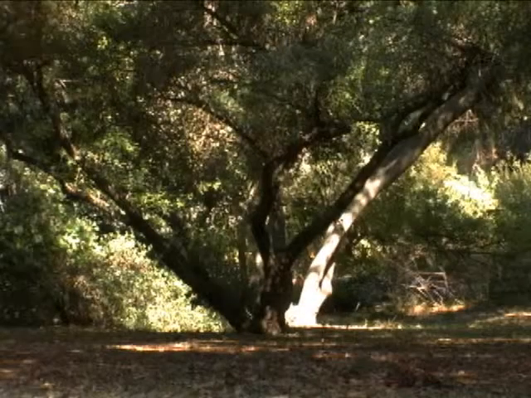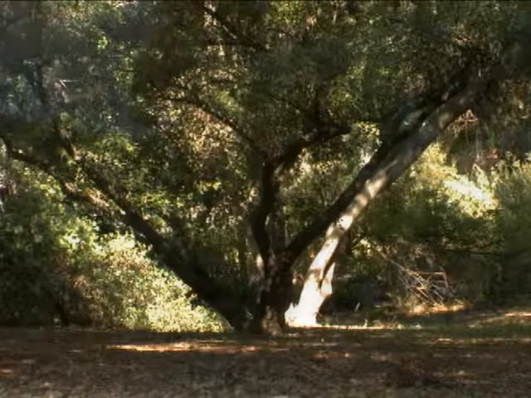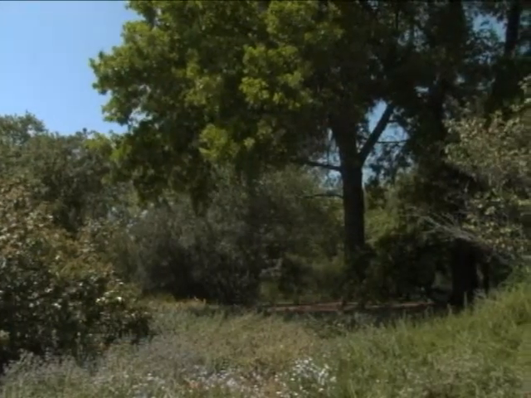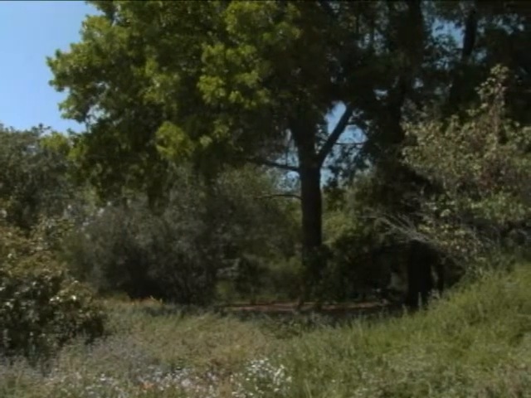To begin with, from a plant's perspective, there are two types of shade. The first type of shade is overhead shade. This kind of shade you can find under a tree canopy or structure.